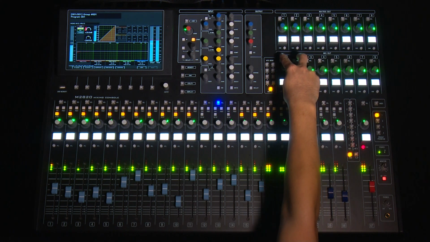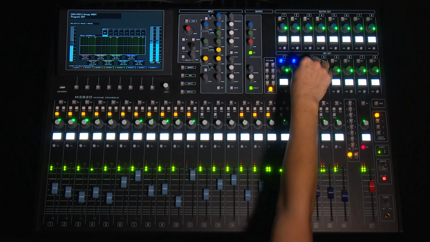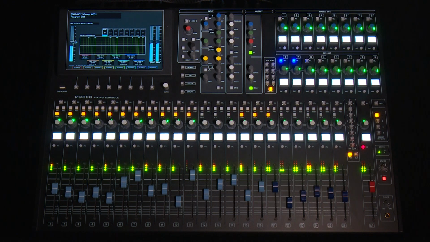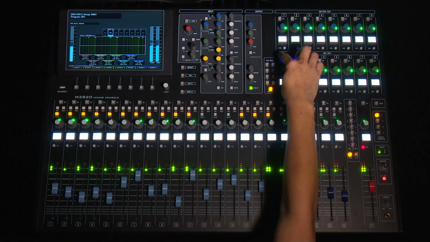Similarly, output channels can also be linked. In this condition, input pan and stereo information can be maintained at the output. As before, repeat the process to cancel linking, returning the channels to mono.